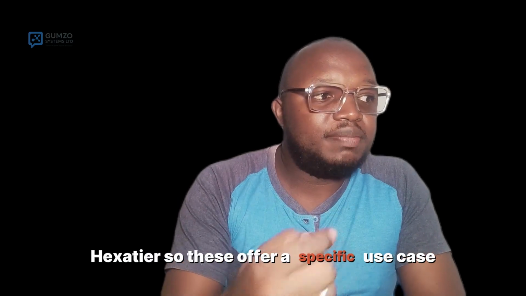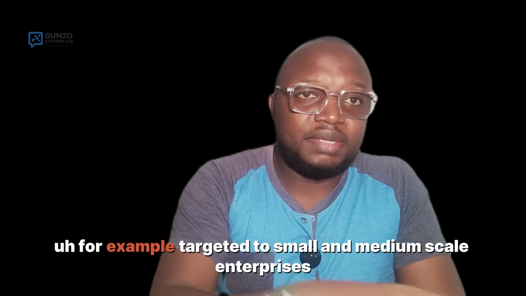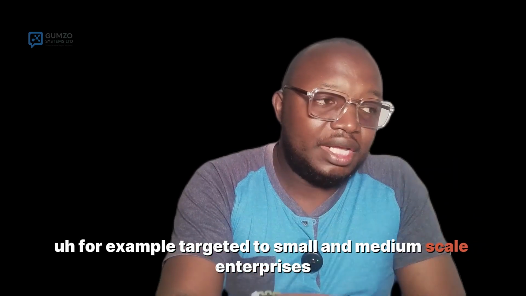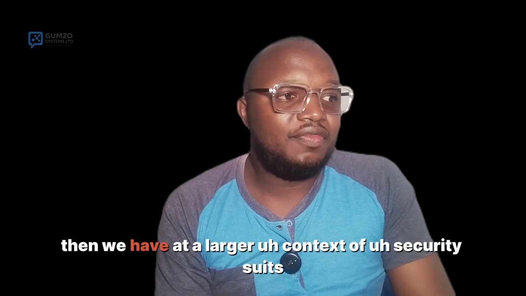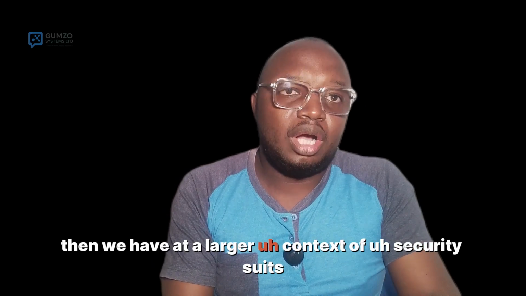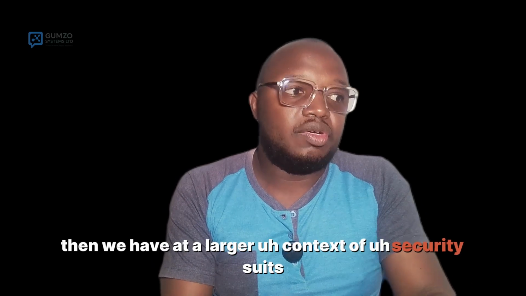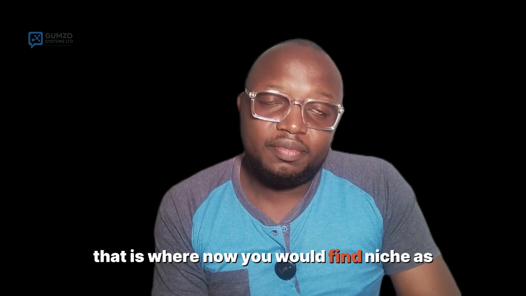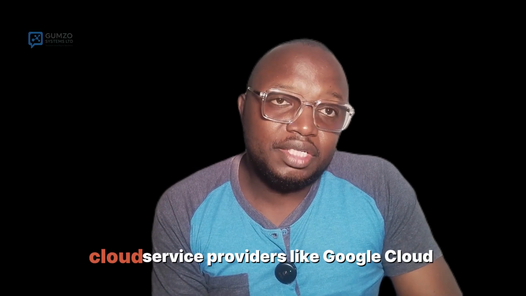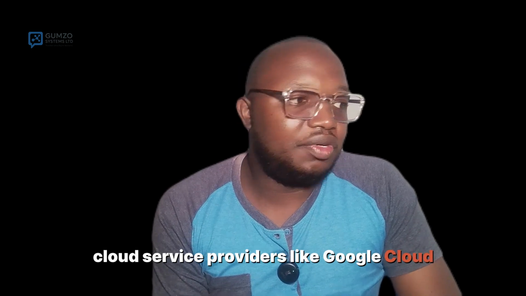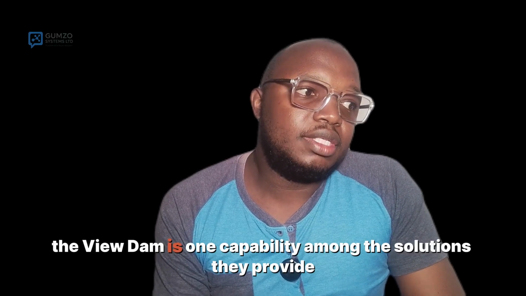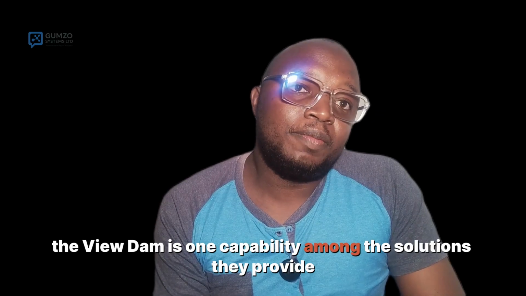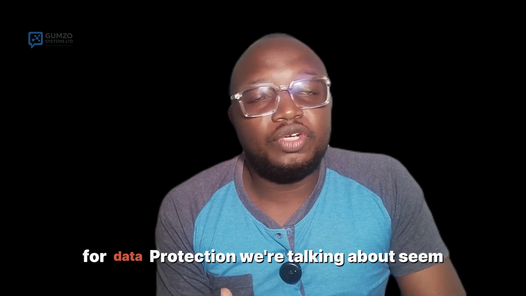So these offer a specific use case, for example, targeted to small and medium scale enterprises, focused on privacy and compliance. Then we have, at a larger context of security suites, that is where now you'd find cloud service providers like Google Cloud, Amazon Web Services, Microsoft. They view DAM as one capability among the solutions they provide for data protection.